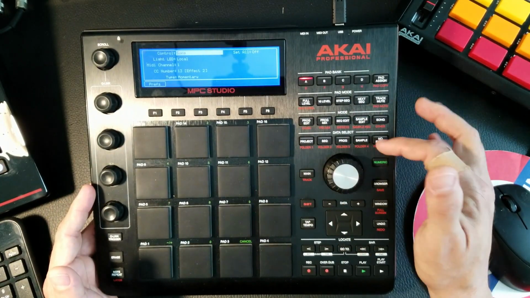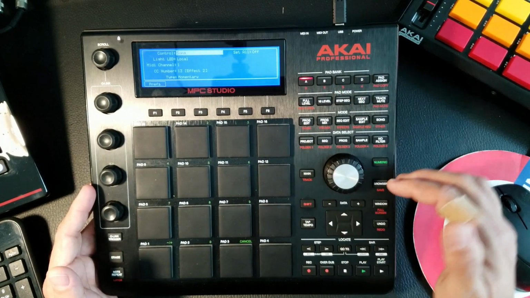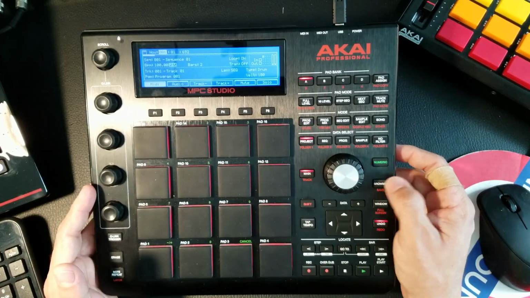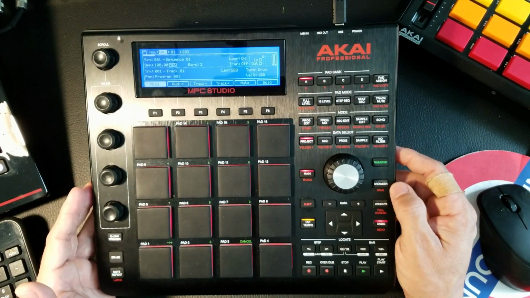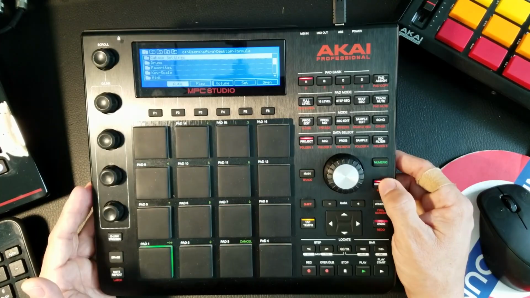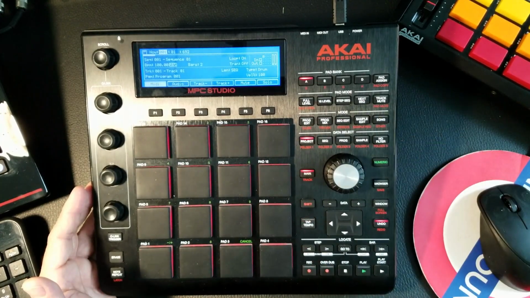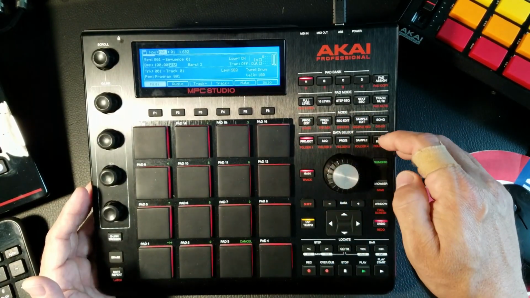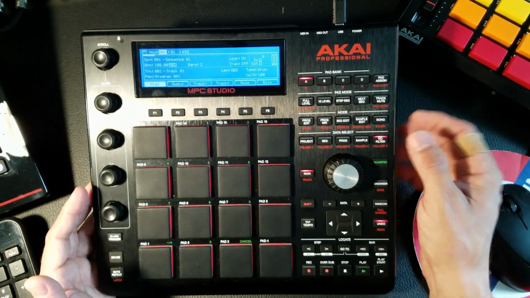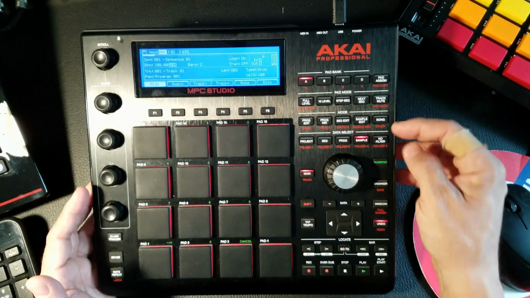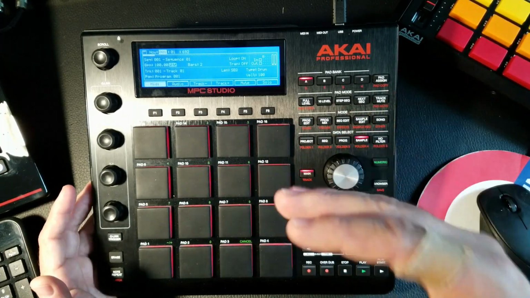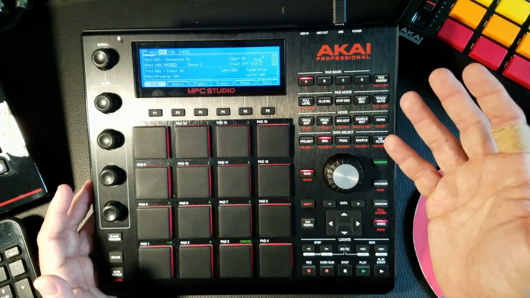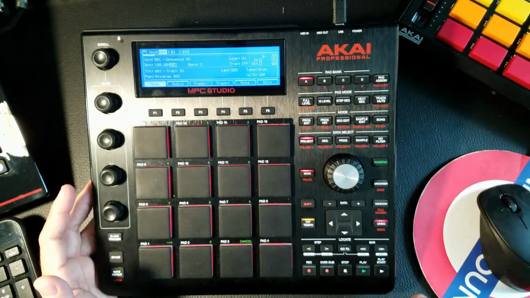Okay, and then moving down, data select. This stuff corresponds to the browser. So when you want to go and look for files like samples or sounds to load, you would click browser, find your folder with your samples, and then you can organize what you're seeing based off of what you see here. So there's no filter, so it shows you all your files. Sample button shows you only samples. Program shows you only programs. Sequences shows you only sequences, and projects shows you projects.